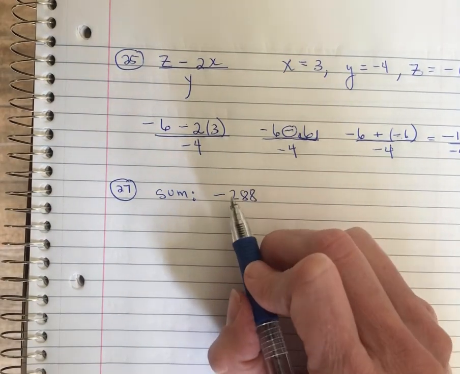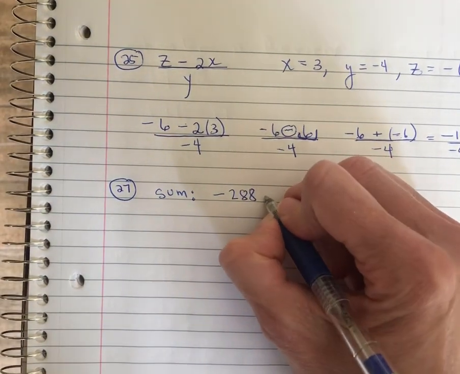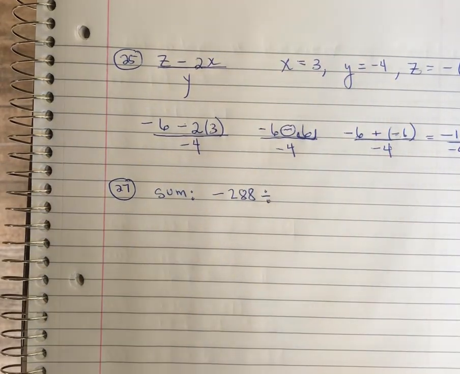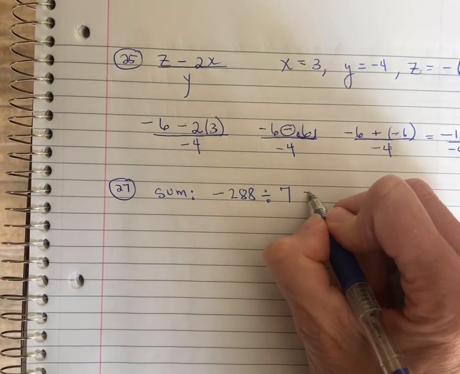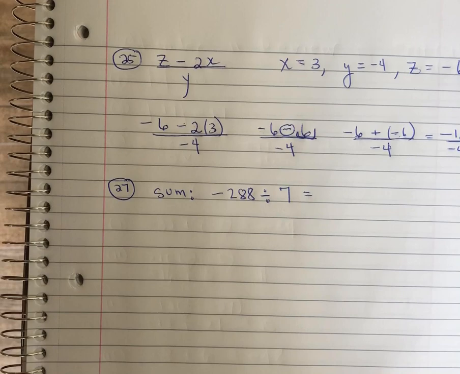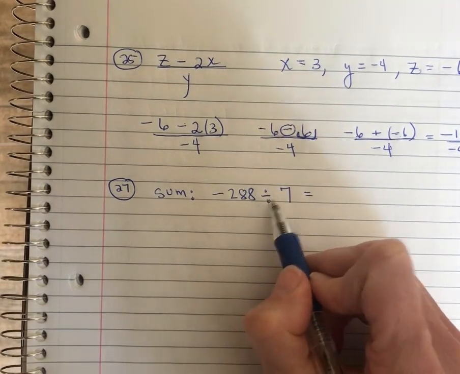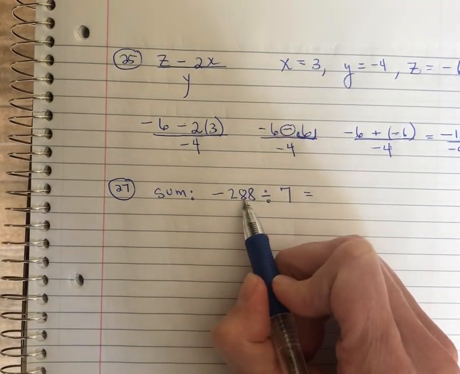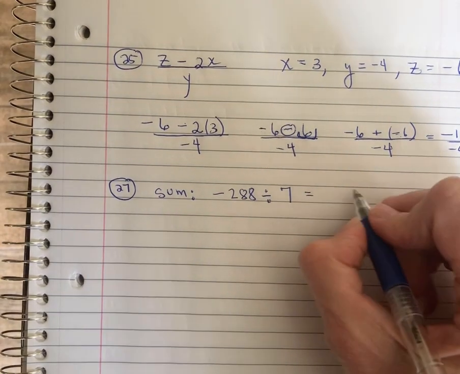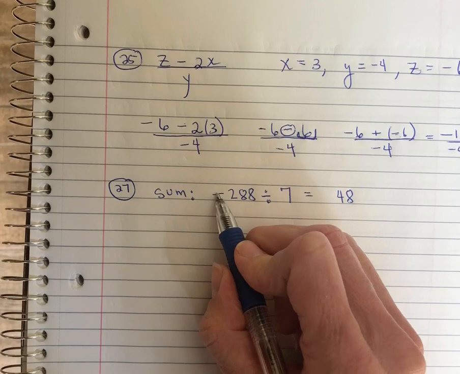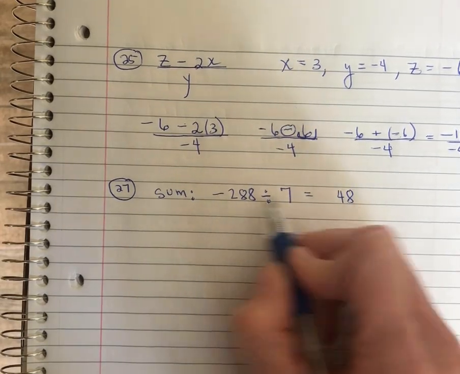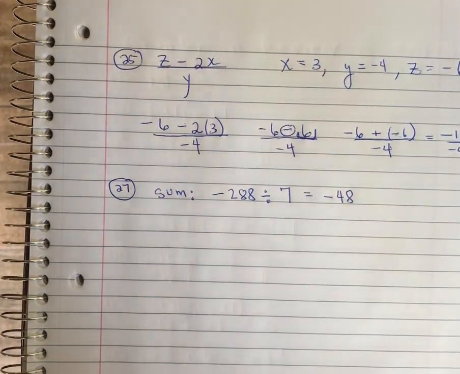Well, the second part in calculating the mean is we need to divide by how many numbers there are in the set. In this case, there are 7 numbers in the set. I know you can work out that division, so I'm not going to demonstrate that. 7 goes into 288 evenly 48 times, but be careful because this was a negative, okay? So the opposite of that positive would be a negative 48.